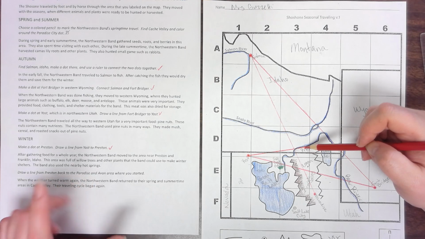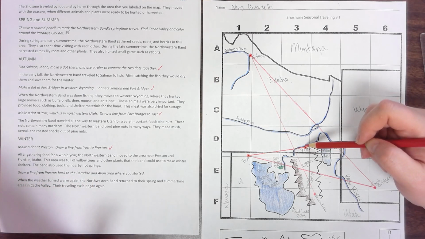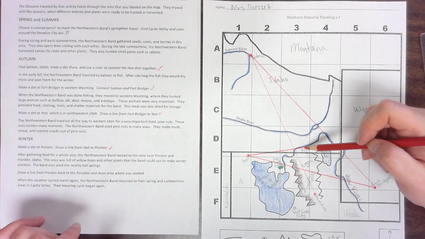Because the water is hot, the land doesn't freeze, and some plants are not frozen into the ground, so animals are there, and you can dig up roots there because the ground's not as frozen. So this area was very important to the Shoshone people during the winter time.